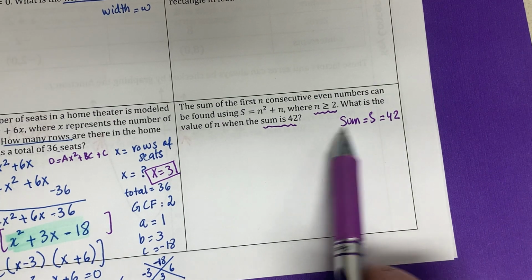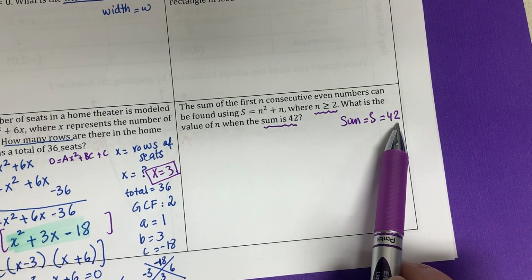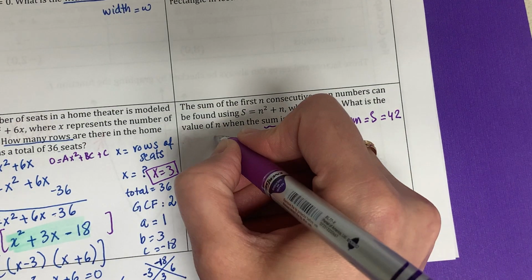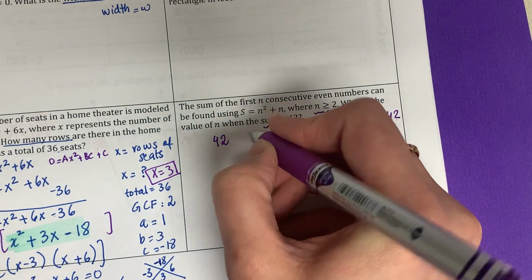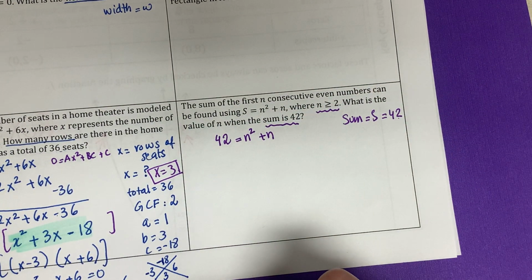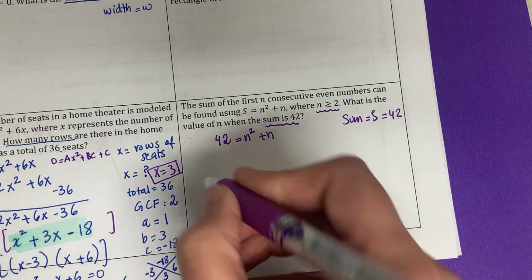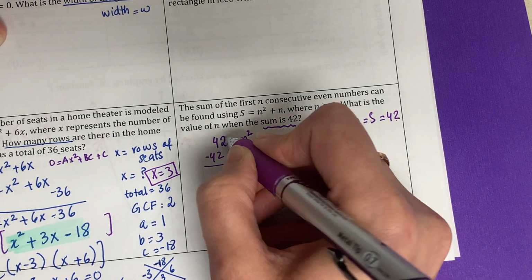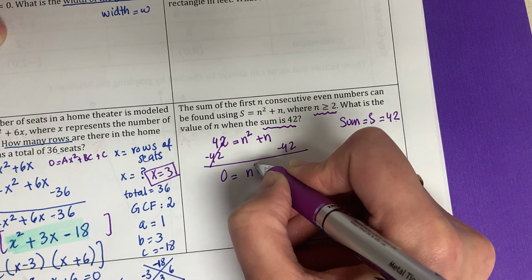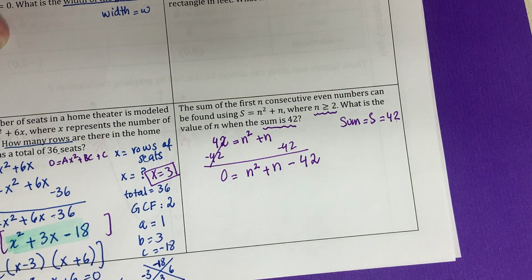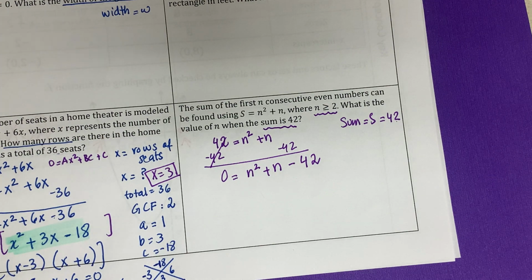If you start writing your math like that, I think it will get easier on you to see where the numbers go. So s should be replaced by 42 because s is equal to 42. 42 equals n squared plus n. It should be equal to 0, so I'm going to subtract 42 on both sides. 0 equals n squared plus n minus 42. There you go. I have my equation, which is written in standard form.